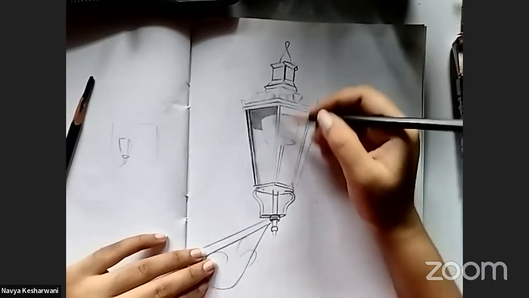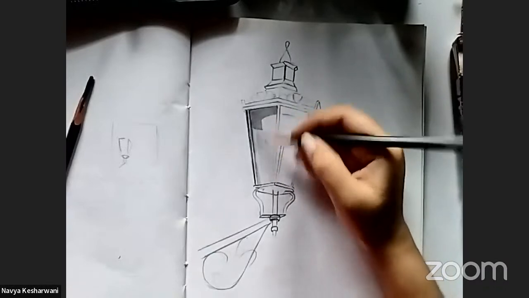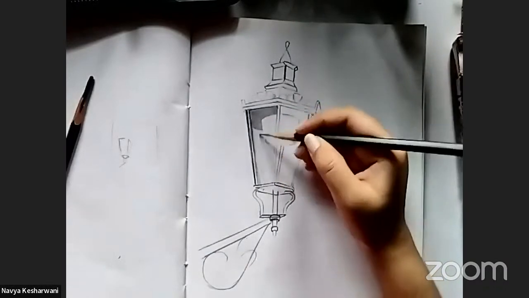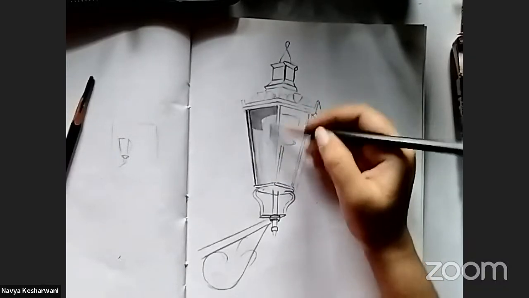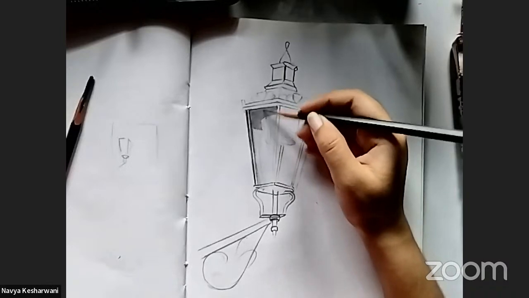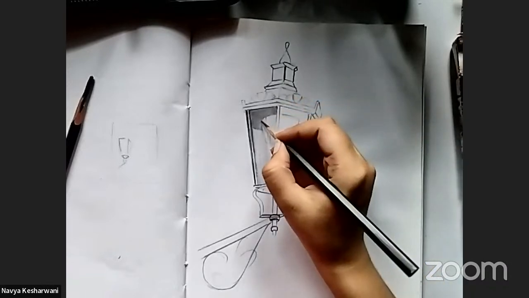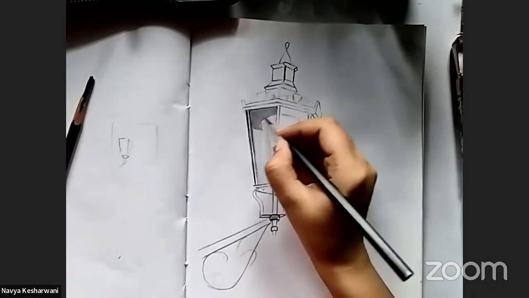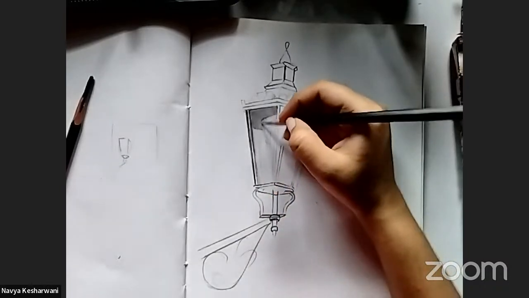Now, just very lightly, I will add these lines. Now, again, we will show this thing.